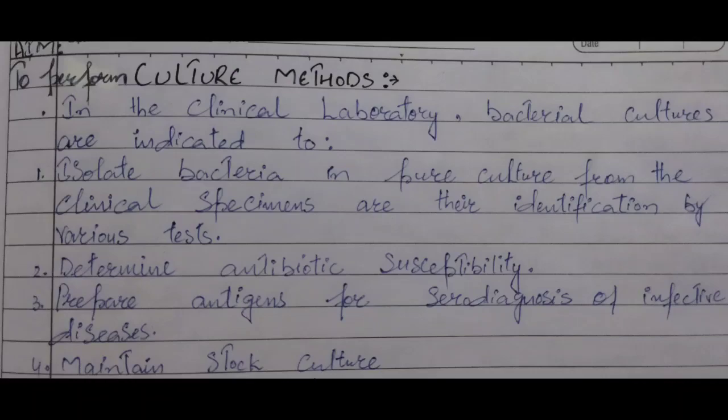आज हम माइक्रोबायोलॉजी के प्रैक्टिकल पार्ट का टॉपिक देखेंगे, कल्चर मेथड्स। In the clinical laboratory, bacterial cultures are indicated to isolate bacteria in pure culture from the clinical specimen, their identification by various tests, determining antibiotic susceptibility, prepare antigens for serodiagnosis of infectious disease, maintain stock culture.